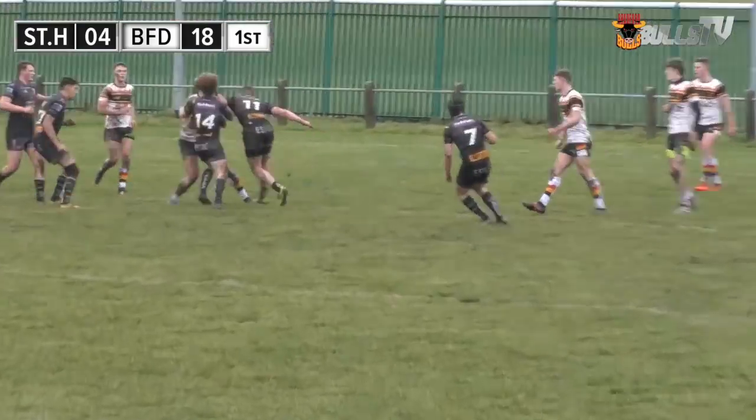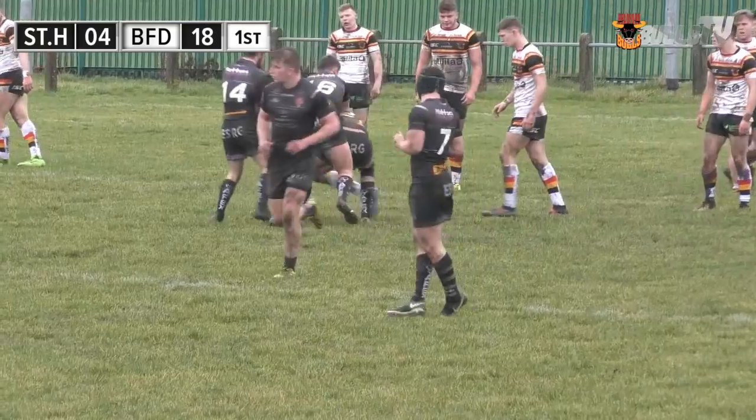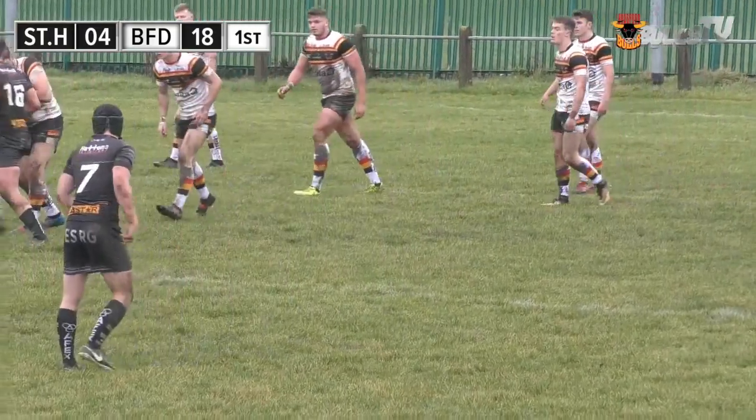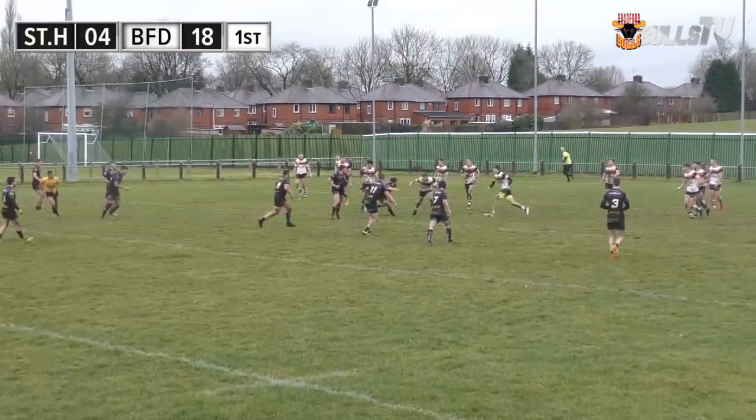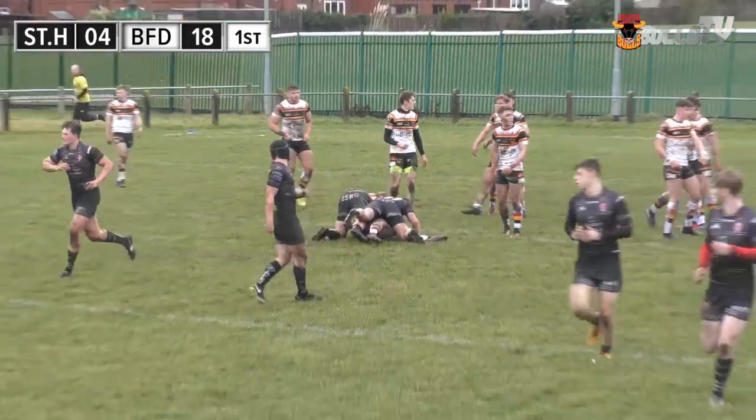Yeah, he came close then, didn't he? Just dropped ball before line. Good effort from the lad, but great defence yet again. We've looked really solid in that department. St Helens 4, Bradford Bulls 18. Time added on at the end of the first half.